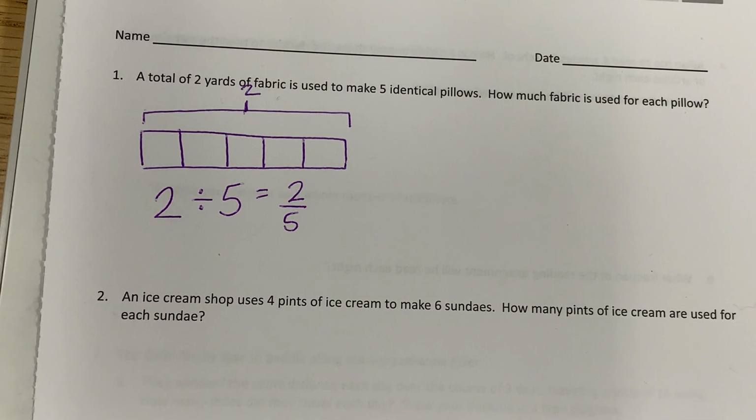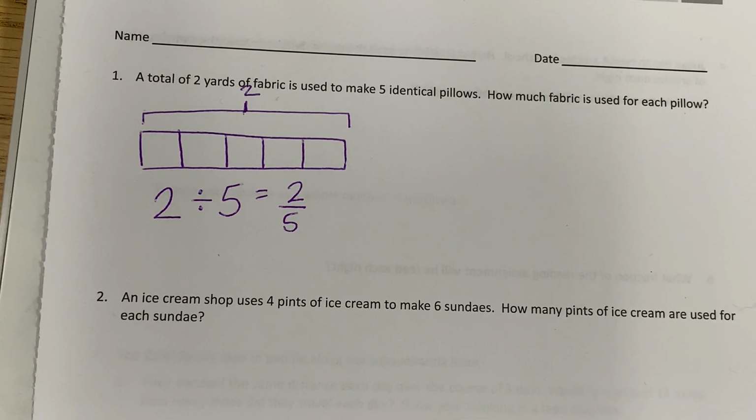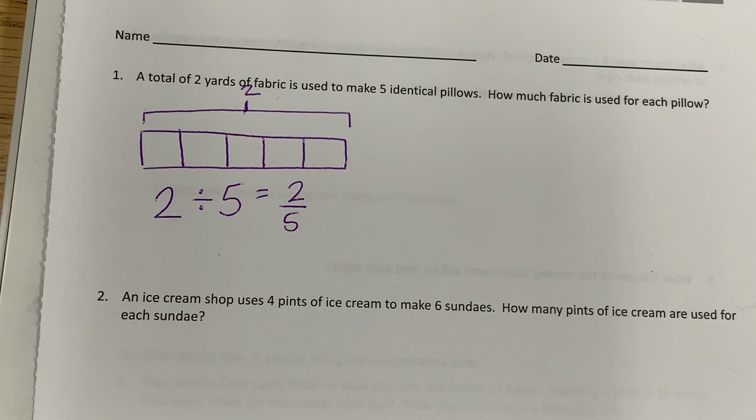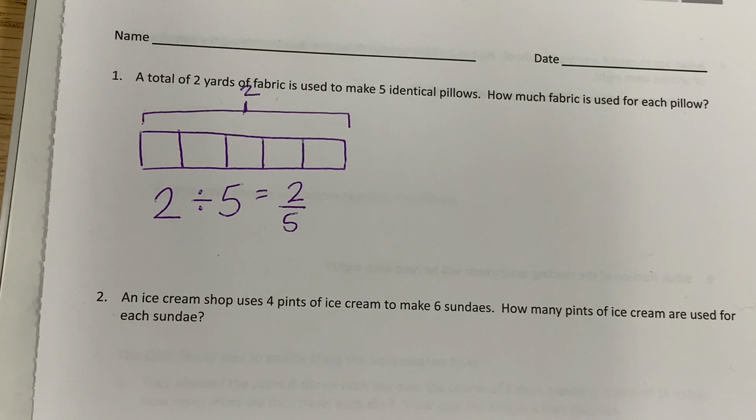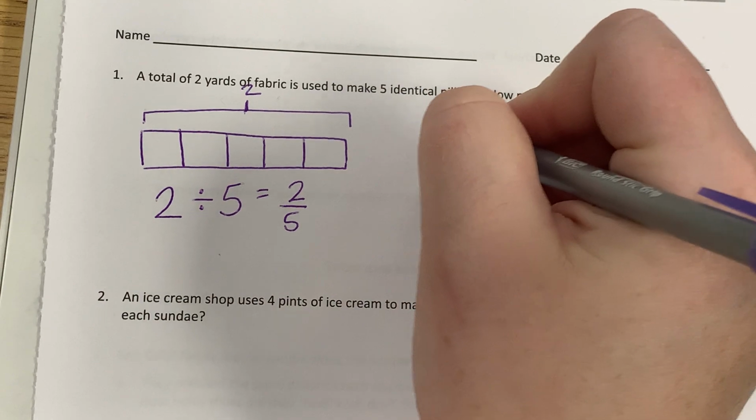Is this an improper fraction? Is this fraction good? It's good. It's a proper fraction. What would it be if it was an improper fraction? It would be 5 over 2. The big number would be on top and the small number would be on bottom, but this one's not. So, a total, it says how much fabric is used for each pillow? Well, how much? 2/5. Let's check it and see.